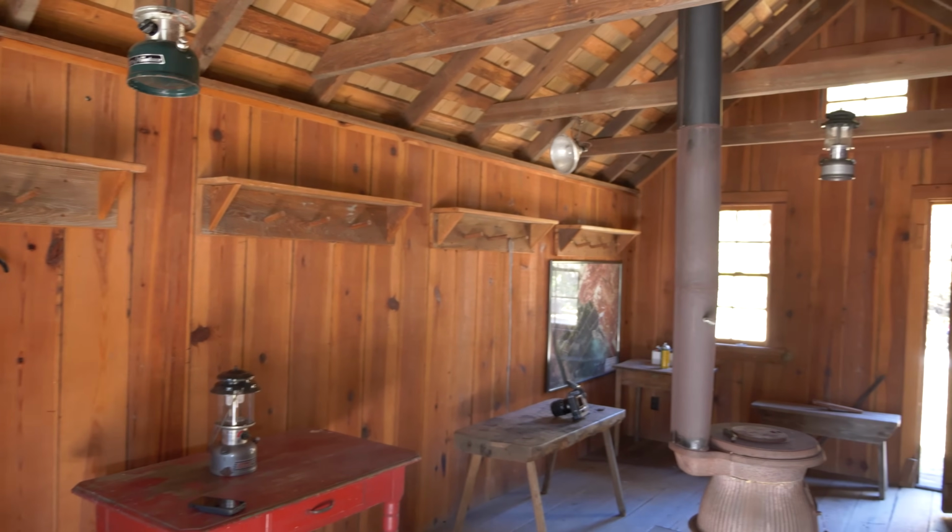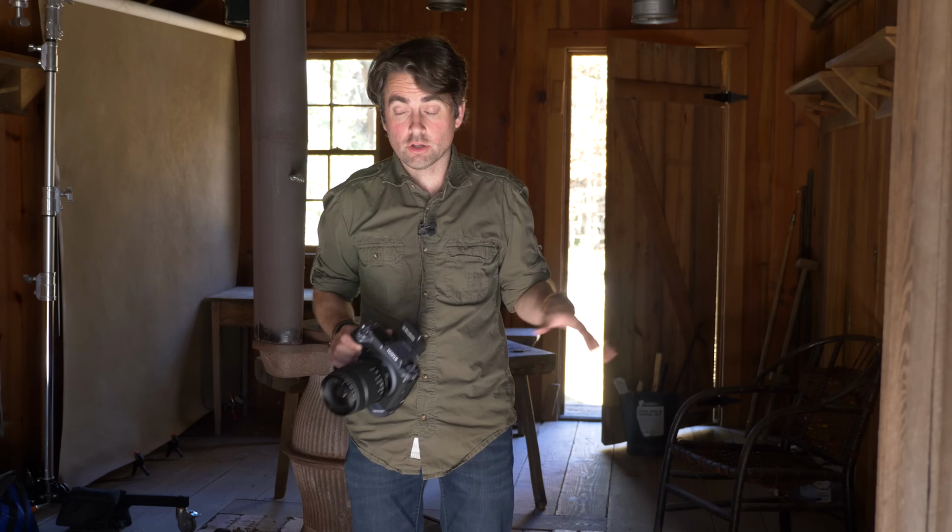Now, while the girls are getting hair and makeup done and the stylist is getting them in the clothes, I figured this would be the perfect time to get the lighting set up so that they just literally come in, we snap these pictures, and we're on to the next location.